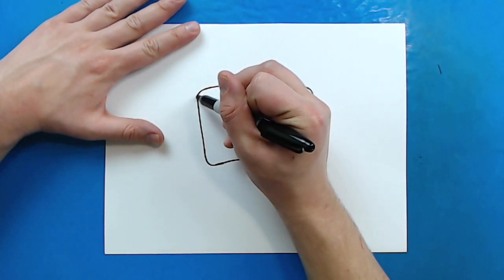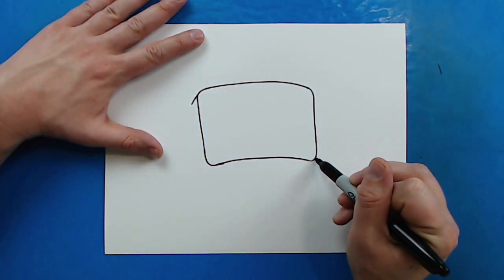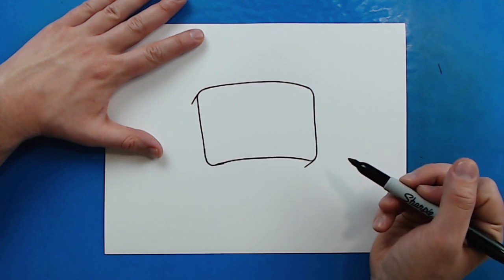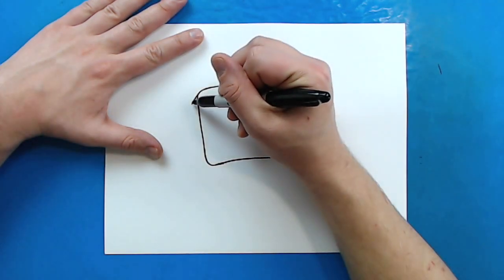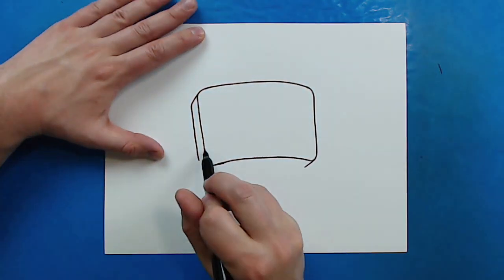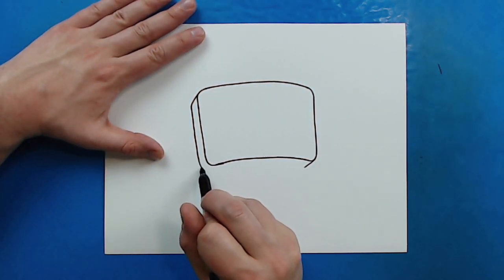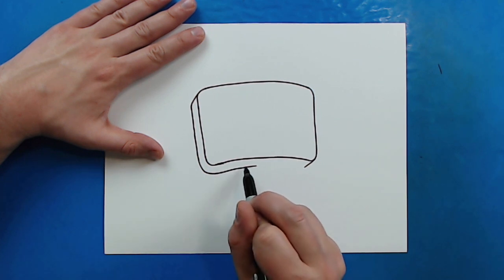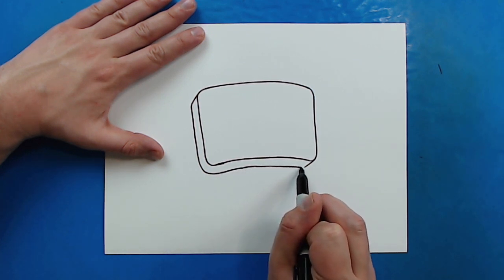Now, starting here, I'm going to draw a line that goes down at an angle. And then I'm going to do the same thing here. And then I'm going to curve this line and I'm going to go down. And I'm just going to kind of follow this shape. So I'm going to come down here and then I'm going to curve around. And then just kind of go up and then meet right here.